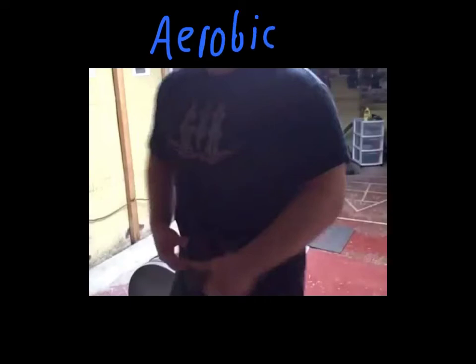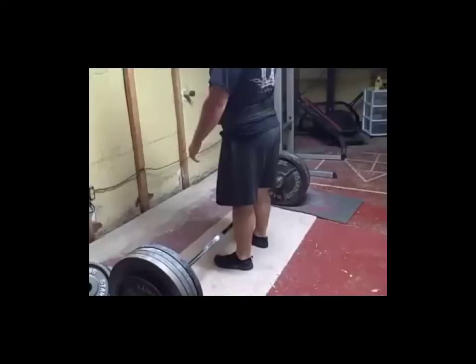So let's see what happens if we change things a little bit. What if we add a little bit of weight to it? Now if you're paying close attention, you'll see there's extra weight on there. There's an extra 25-pound plate. So now we're up to 455 pounds. Maybe this will now become more of an issue.